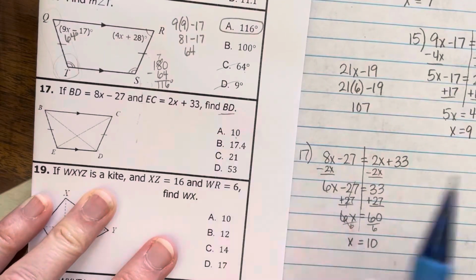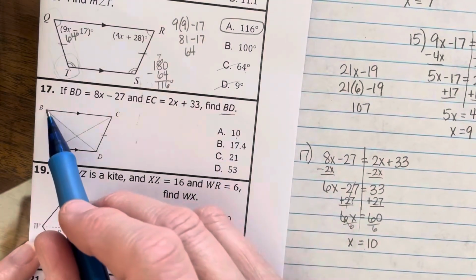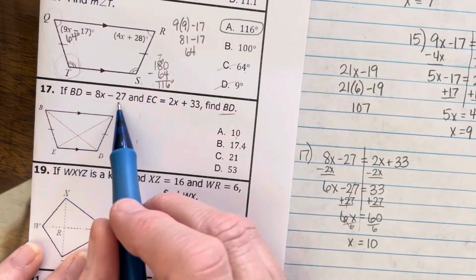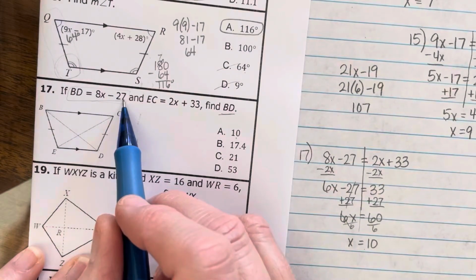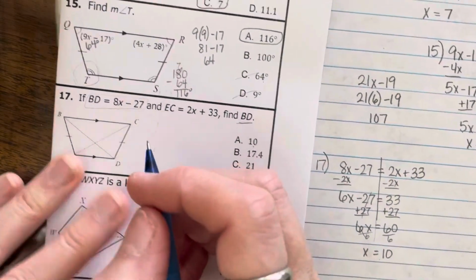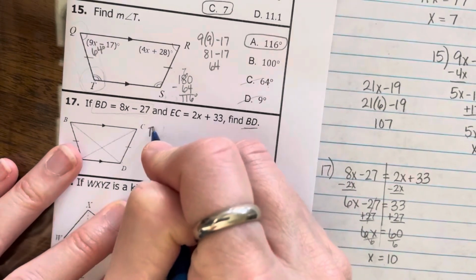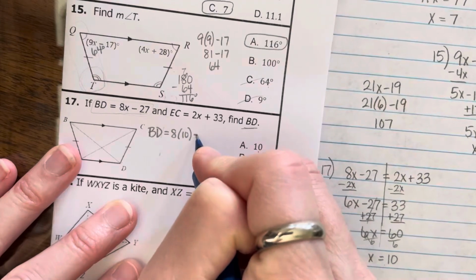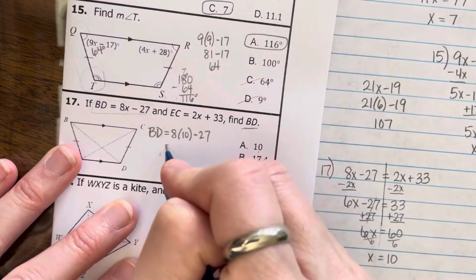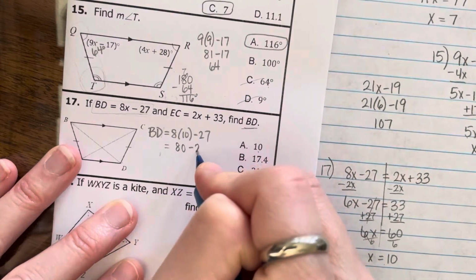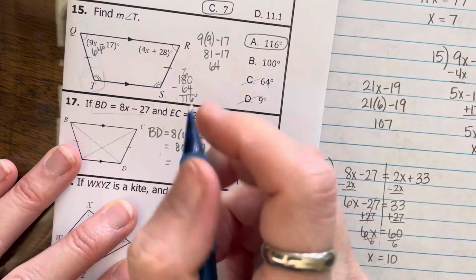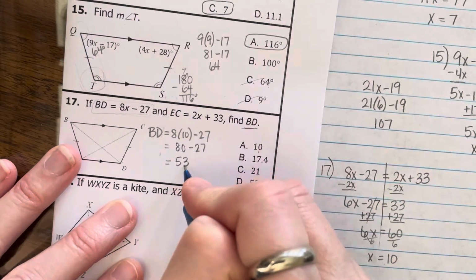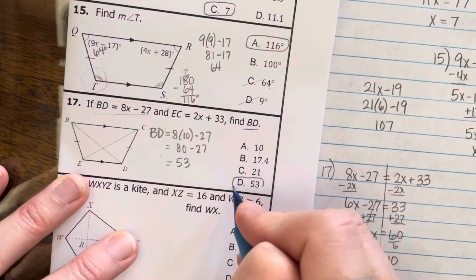See, I see it there, but I gotta be careful. BD is 8x minus 27. So I need to plug 10 back into 8x minus 27 because that is the length of BD. All right, so that is 80 minus 27, which is 53. There's our answer.